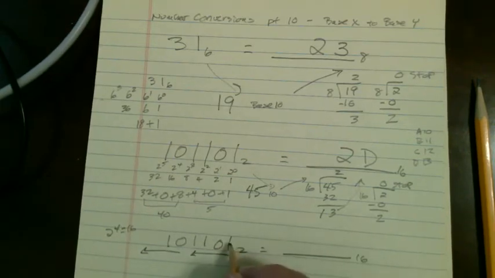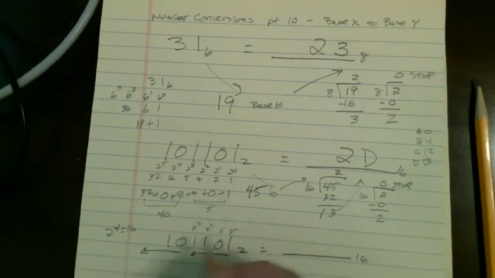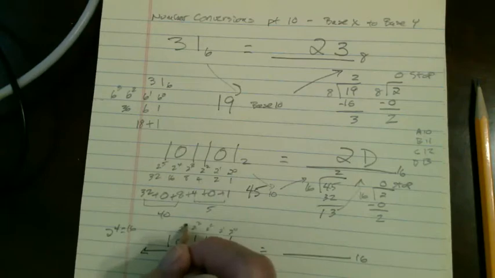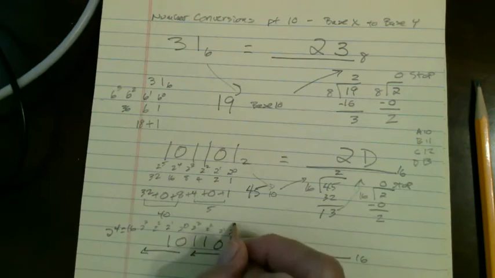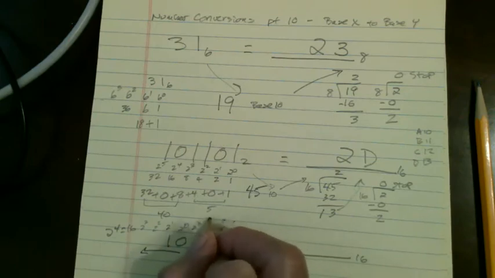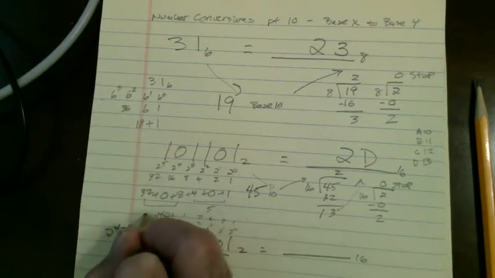So I've got the ones place, or the 2 to the 0, 2 to the 1st, 2 squared, 2 cubed, and then we start again with these next 4 digits. 2 to the 0, 2 to the 1st, 2 squared, 2 cubed, and we'd keep on going out left like that. So 2 to the 0 is 1, 2, 4, 8. 1, 2, 4, and 8.